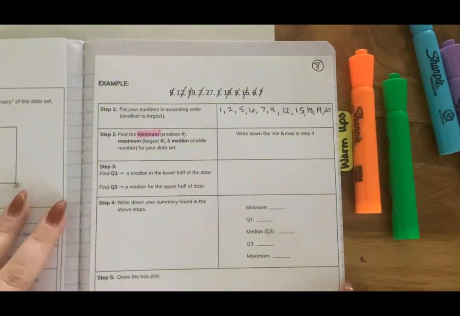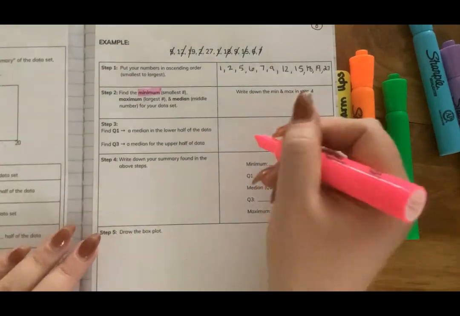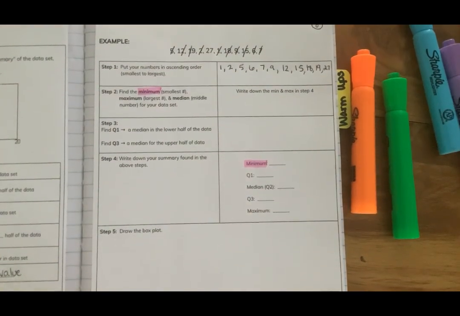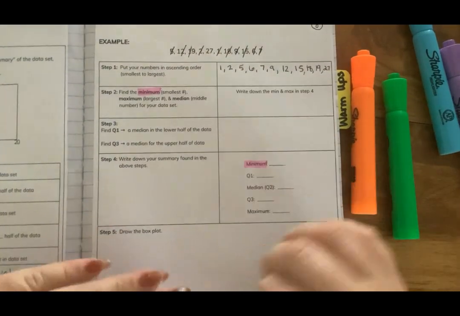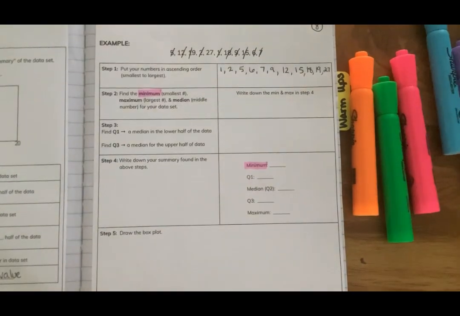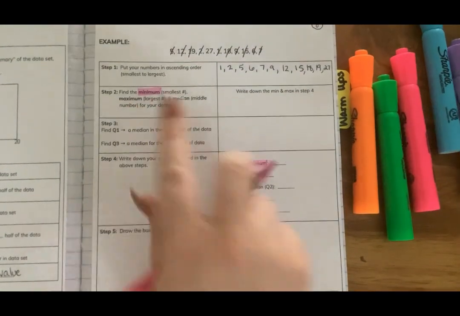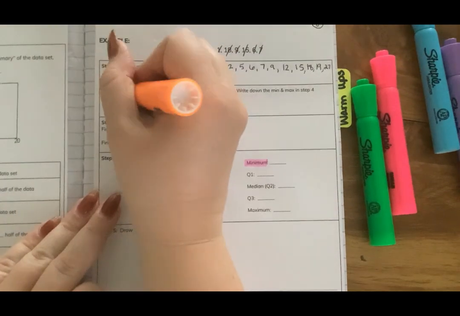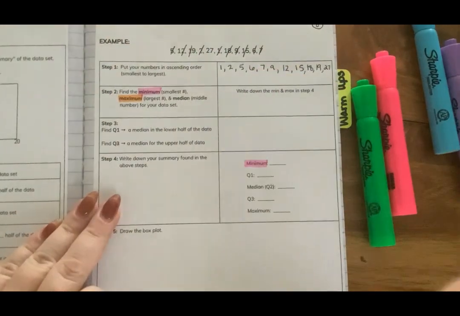I see it in the directions in step 2. I also see it right here in step 4. And I might come back to this color to actually make my plot later on. So I'm going to put that to the side. I also see the maximum on page 7. I used orange, so I'm going to highlight maximum in orange.